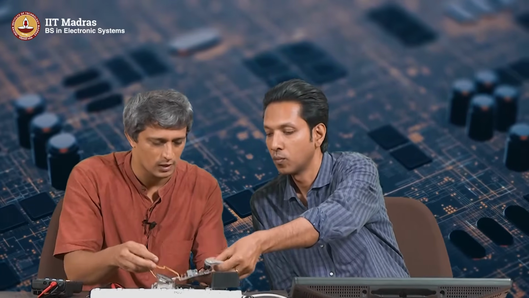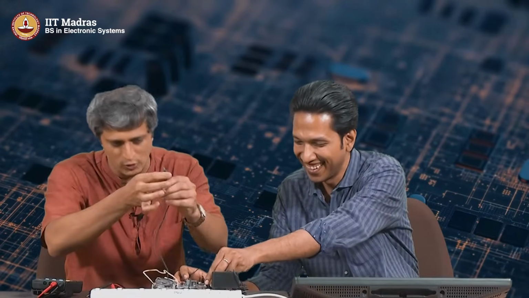Now I am going to take an adapter, and this is a 12 volt adapter. Just to check that also, as usual, let's not believe anything.